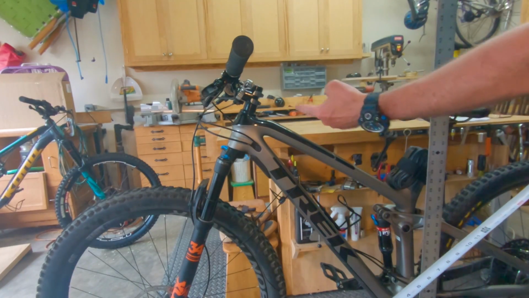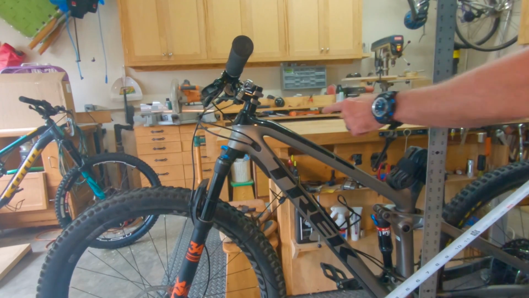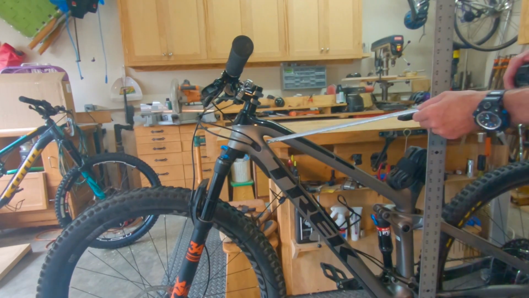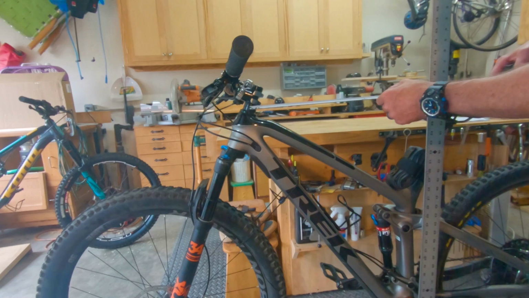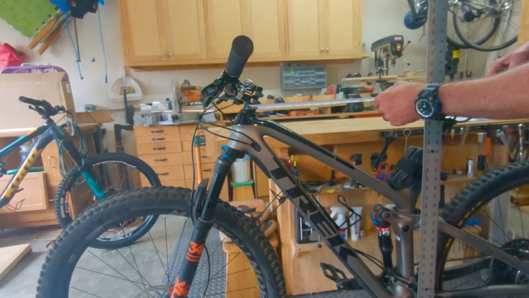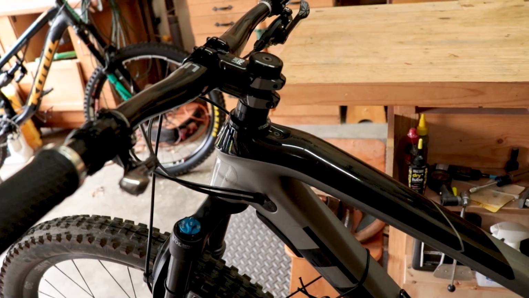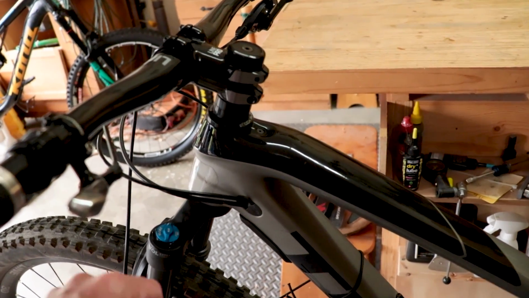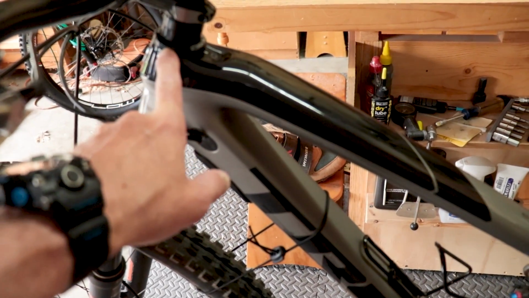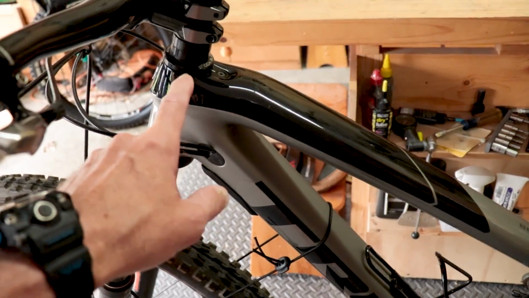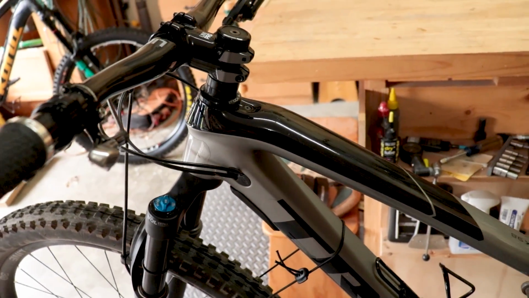Then we just use the number we found here at this point and measure horizontally over to the center of the head tube, and that is your reach. So we just talked about how the reach and the stack are both referenced off of the center of the head tube. However, we don't ride the bike holding on to the top of the head tube.